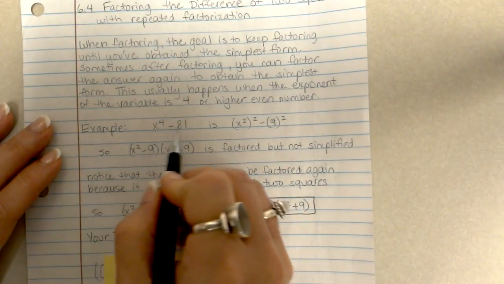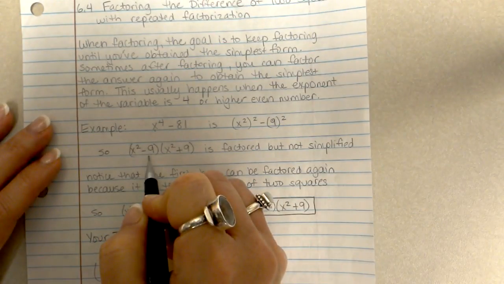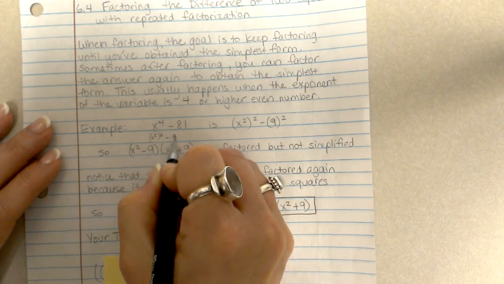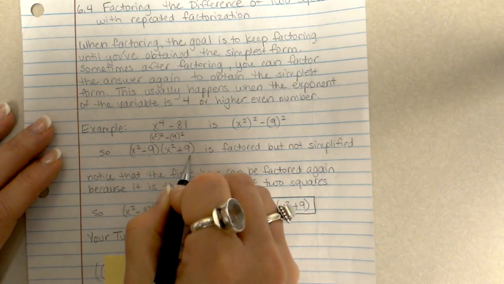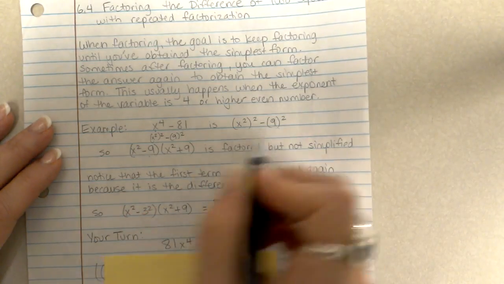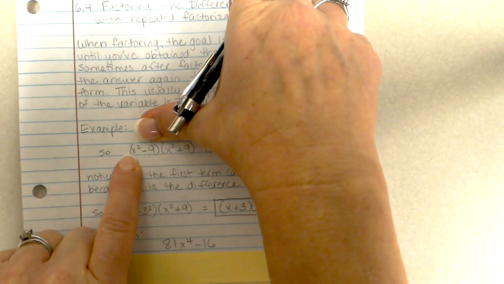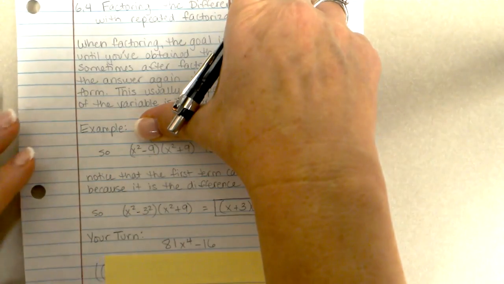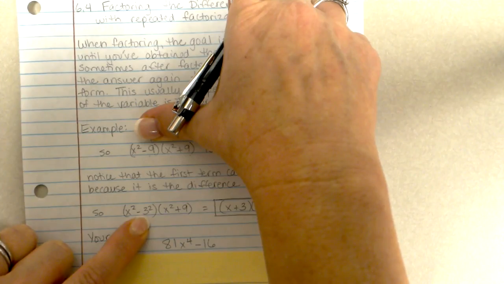So here we say, hey, this is a perfect square minus a perfect square. Okay, so this was x squared squared. This was my a, and this was my b. So then I factored into a minus b and a plus b. Okay, that's what's written over here. But then when I get my answer, I notice this is a perfect square again, and this is a perfect square again. So my a is x, and my b is 3 this time. So I can keep factoring. It can be simplified even more.